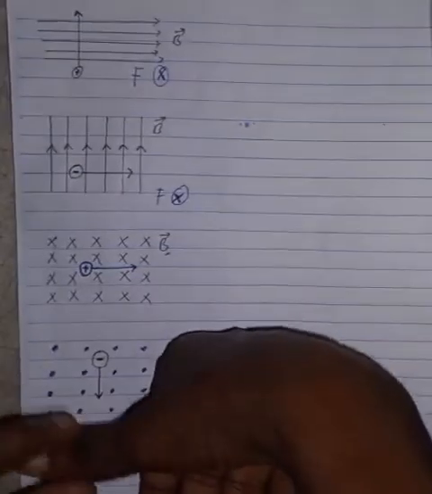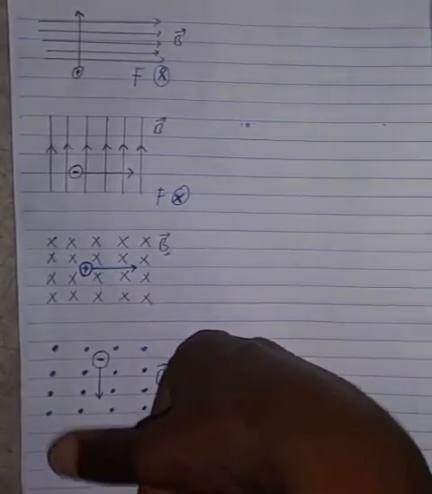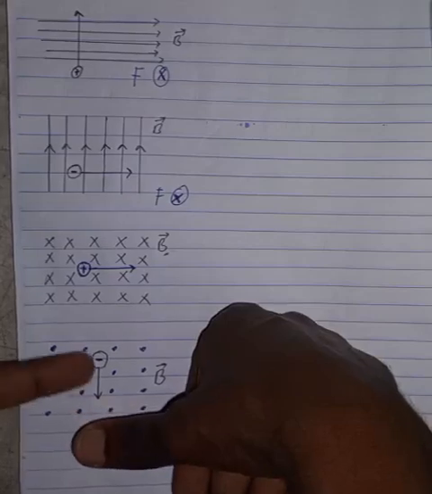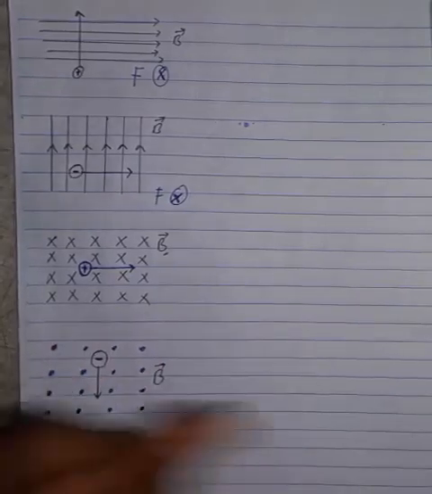You observe that my force is going to the left. But because this is a negative charge, you reverse the direction of your force. Instead of saying it's going to the left, I will now reverse it and say it's going to the right.